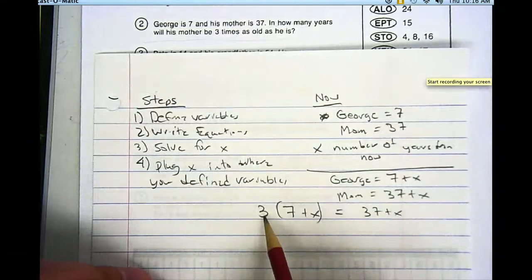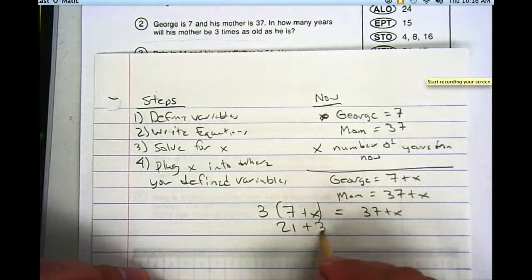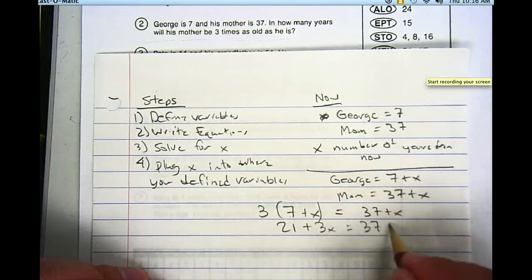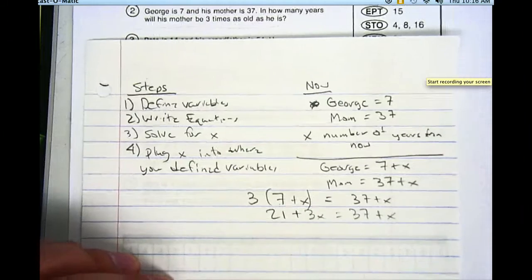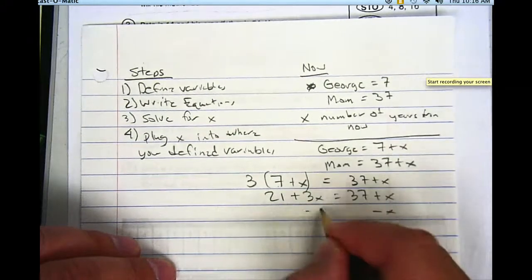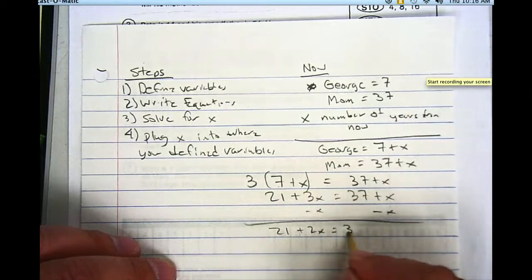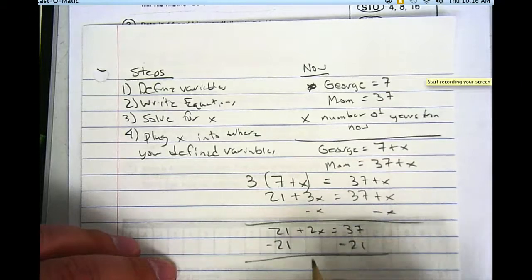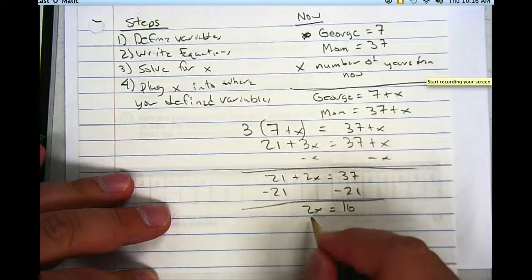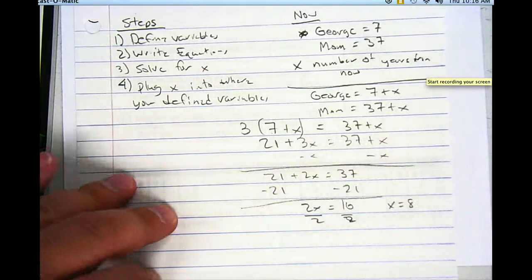If I do that, I have 3 times 7 is 21. 3 times x is plus 3x. And on the other side, I have 37 plus x. Since I have more x's on the left side, let's get all the x's over there. So I'll take an x off of each side. And I have 21 plus 2x is equal to 37. And then I can subtract 21 from each side. And I get 2x is equal to 16. I can divide both sides by 2. X is 8. So it's going to be 8 years.